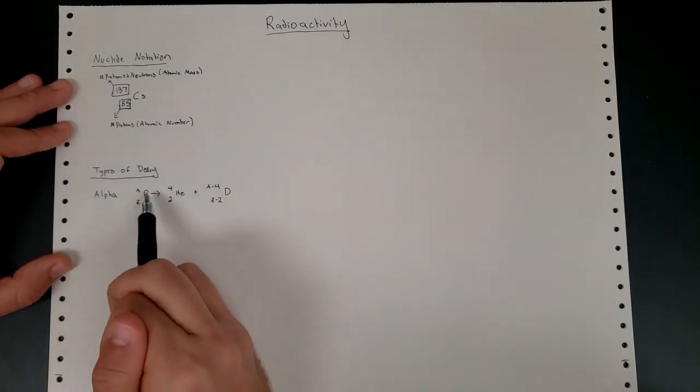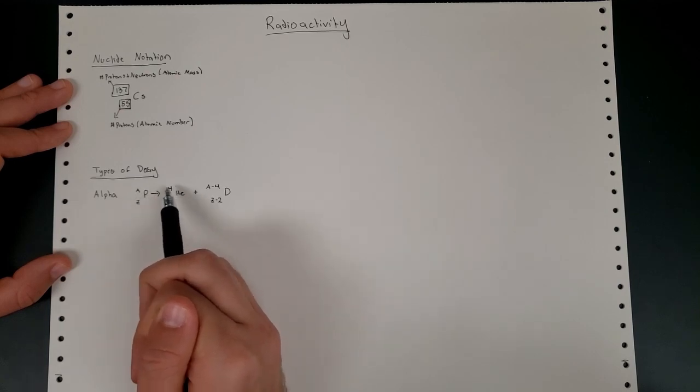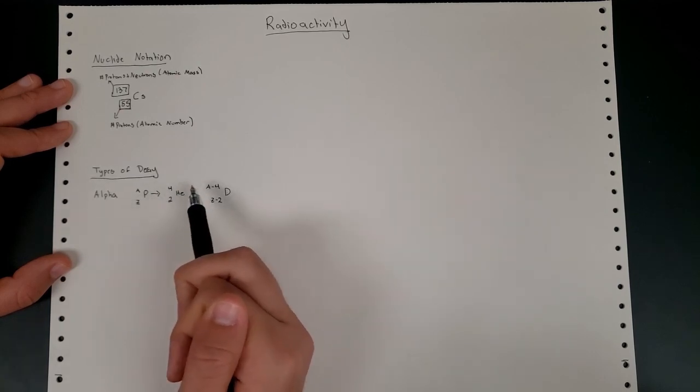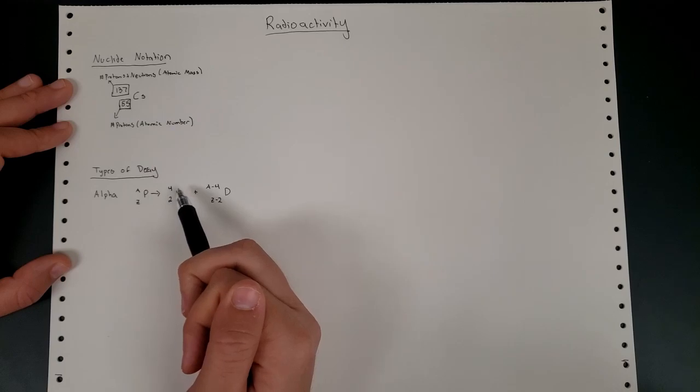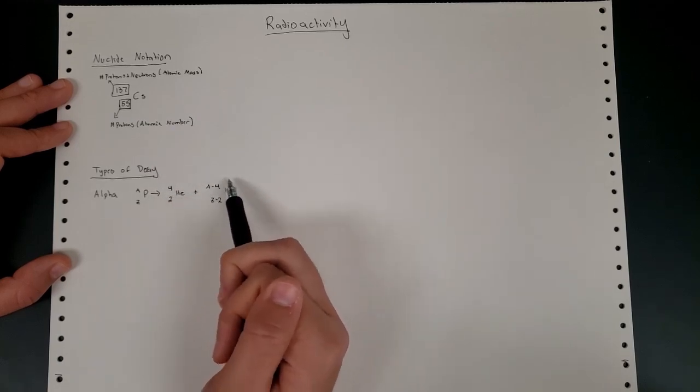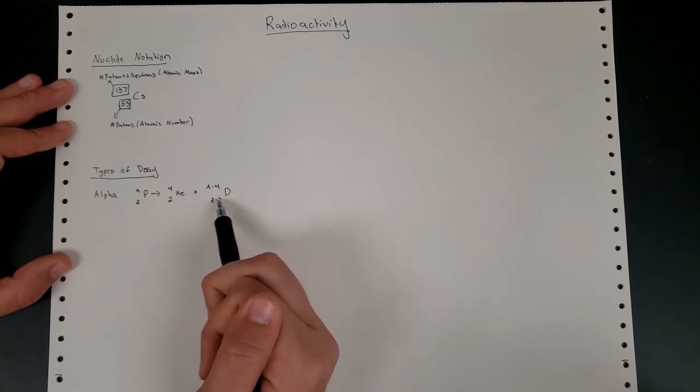So for alpha, we have our parent in the sample. It emits a helium atom in order to become a more favorable energy level, or to become more stable. And then we're left over with this more stable daughter particle.